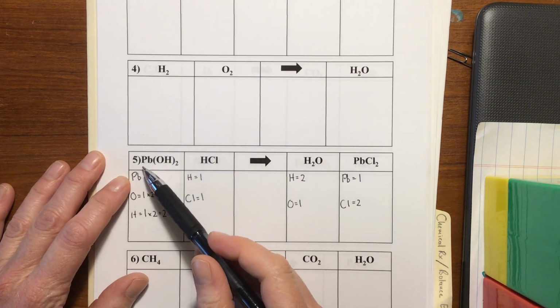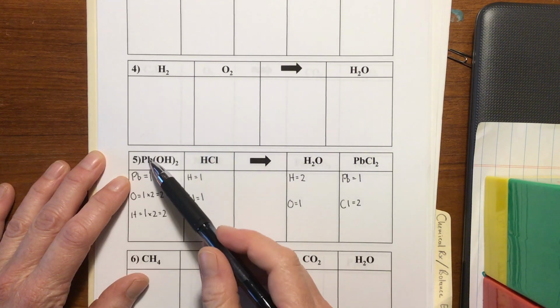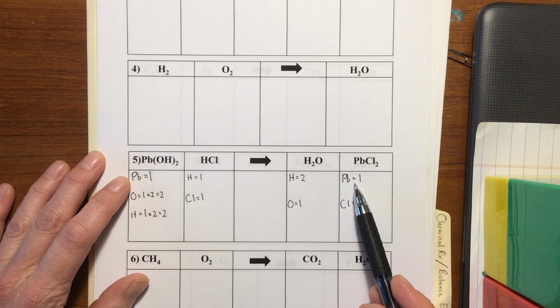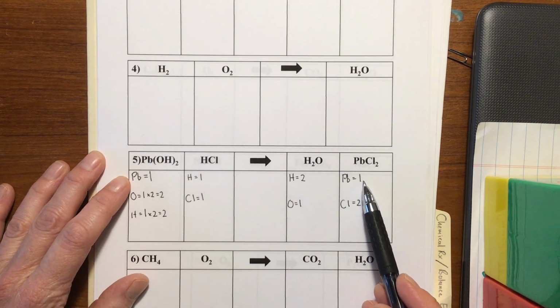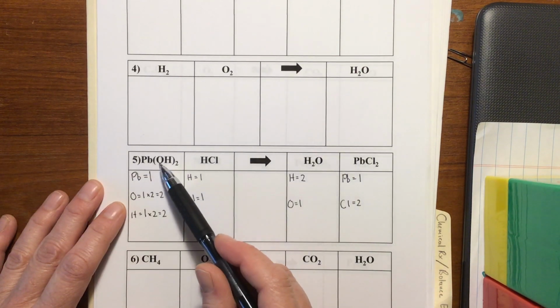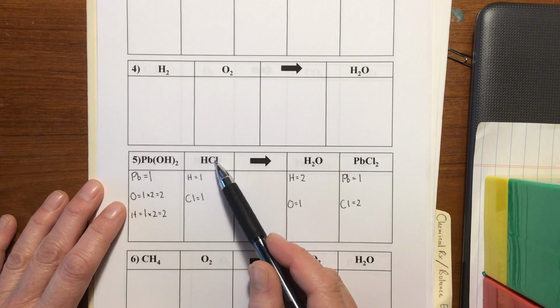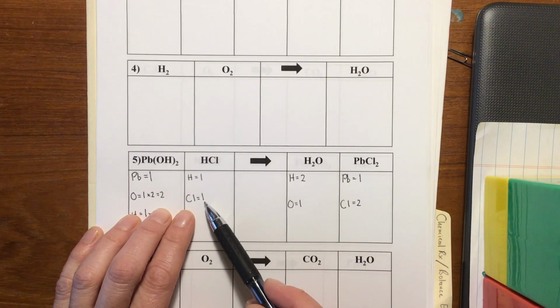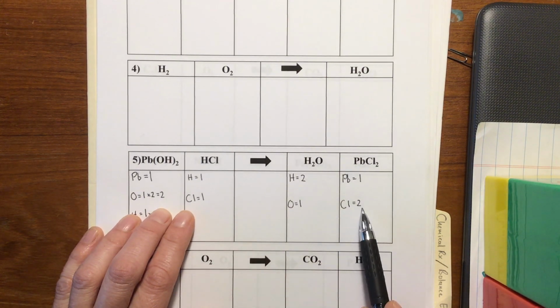We start with the leftmost reactant. In this case, that is lead, and I'm going to compare lead on both sides, and it is the same on both sides for now. So we'll move on to the next thing, but we try to save hydrogen and oxygen for last. So I'm going to skip over to chlorine here and compare my chlorine in the reactants and the products. Here I have 1 chlorine, and here in lead chloride I have 2 chlorines.